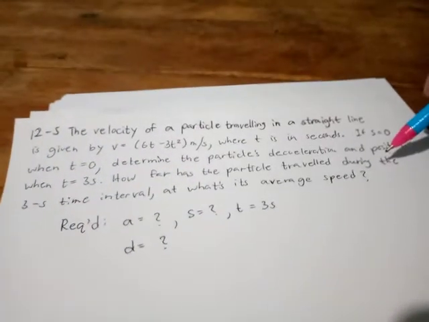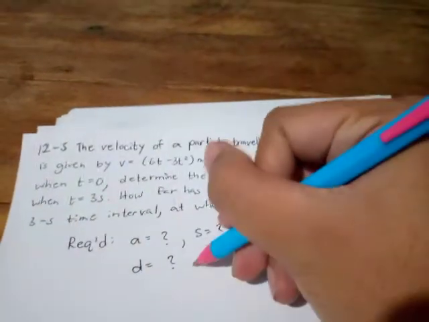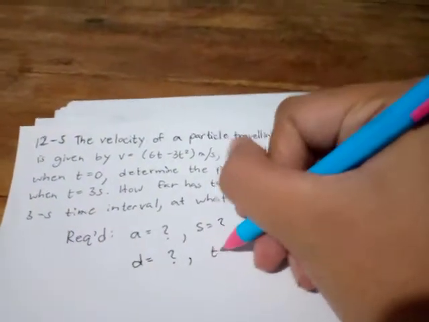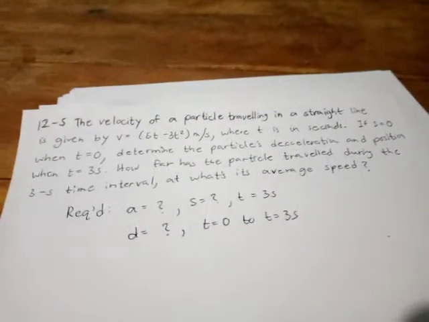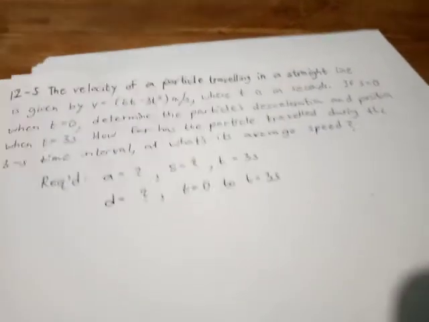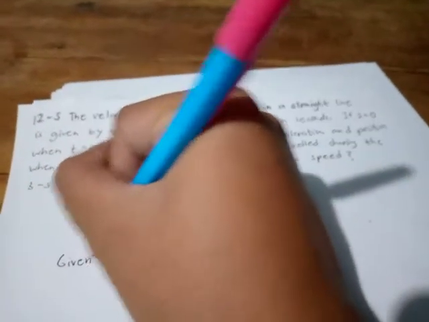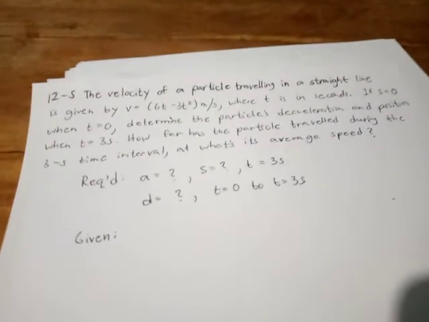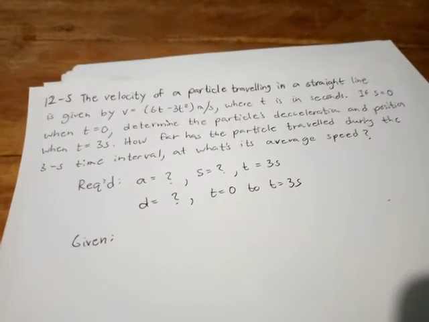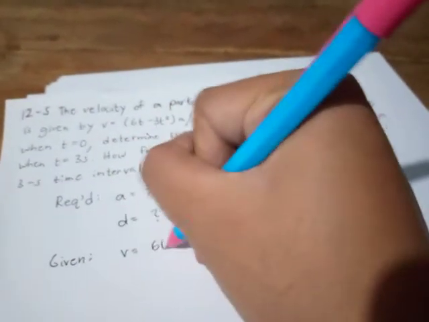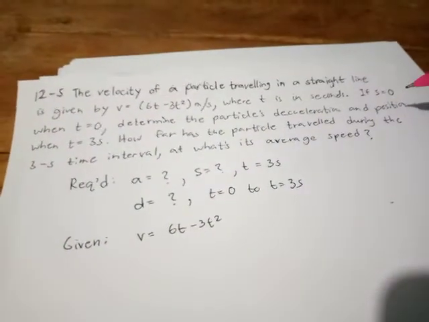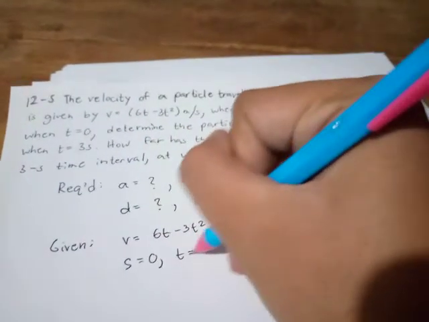Okay? And then, okay, 3-second interval. So, meaning, t is equal to 0 to t is equal to 3 seconds. Kasi, 3-second interval. Ibig sabihin, mula nung nag-rest siya hanggang 3 seconds. So, ganun yung 3-second interval. Okay? And then again, ilagay natin yung mga given. Kapag marami yung given, okay. So, yung given dito is V is equal to 6t minus 3t squared. And then yung S not, S is equal to 0 when t is equal to 0.